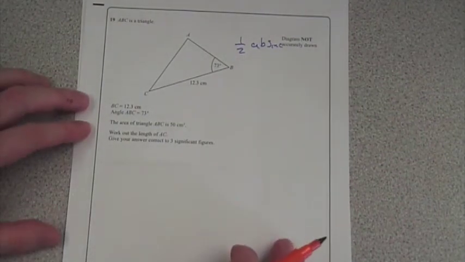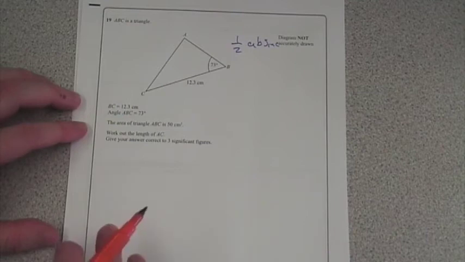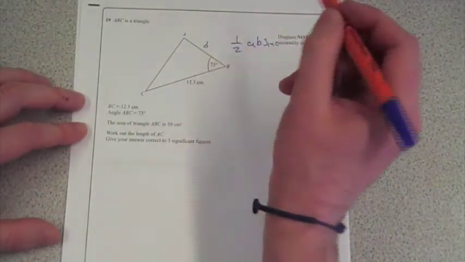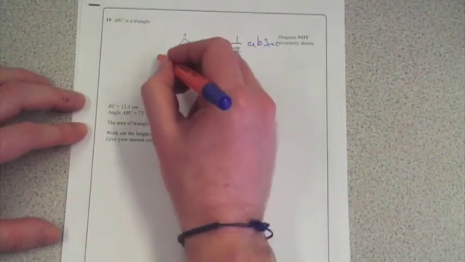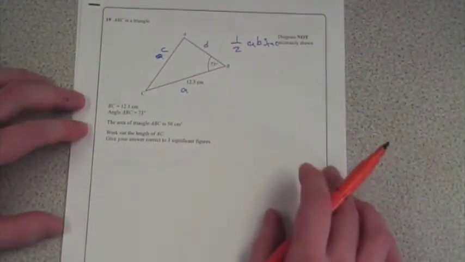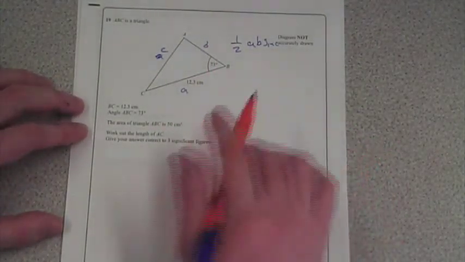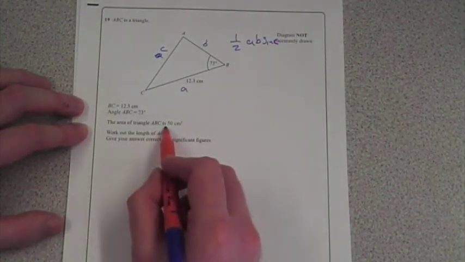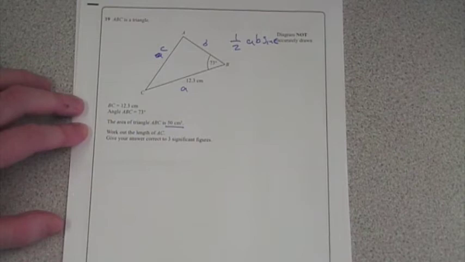And just for comfort's sake, we will label this B, A, and C. These are sides A, B, and C. So, in this case then, they also tell us that the area of the triangle is 50 centimeters squared.